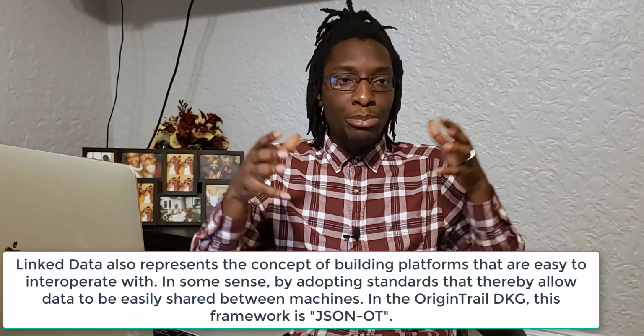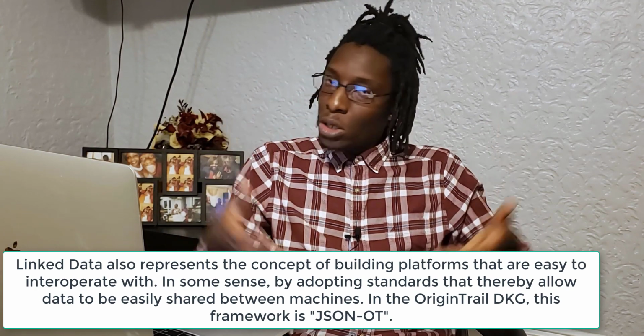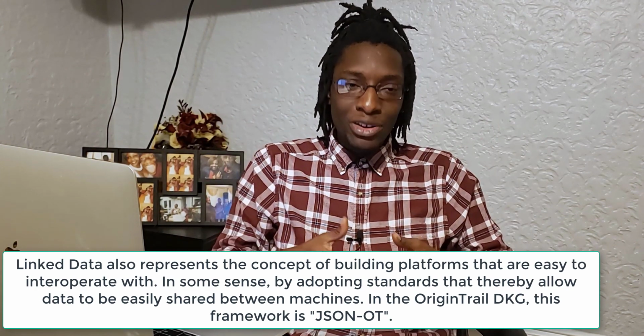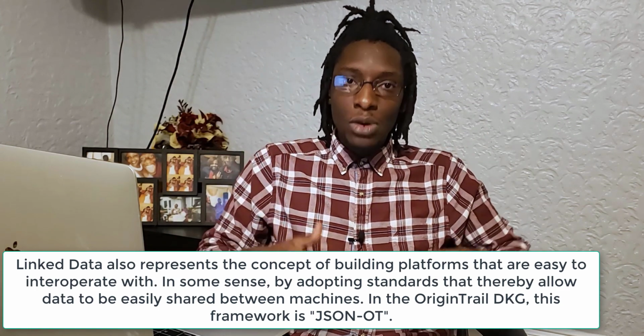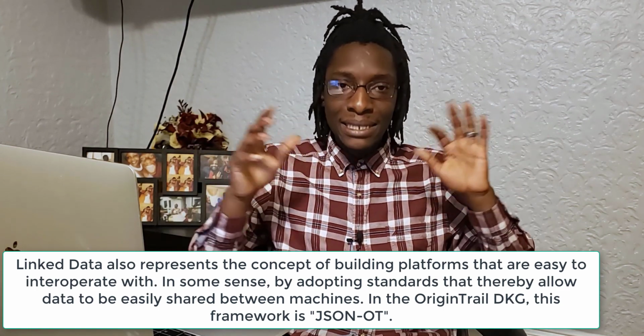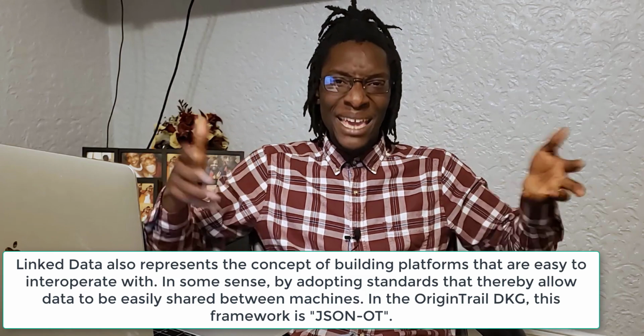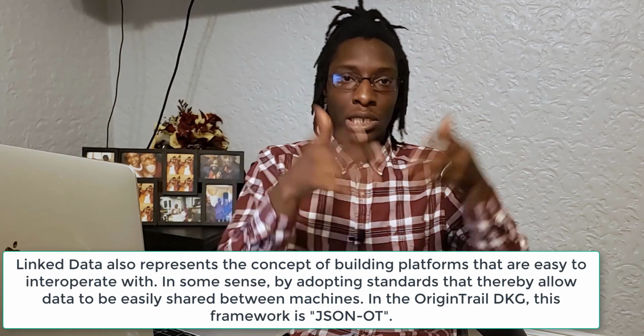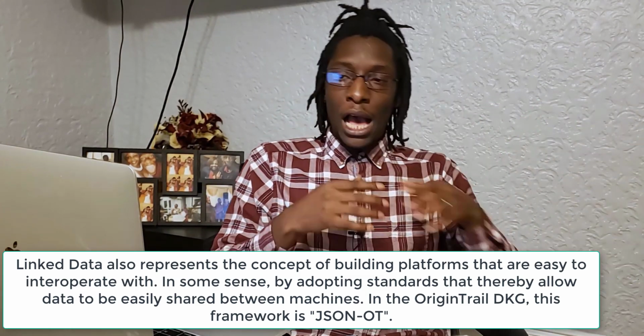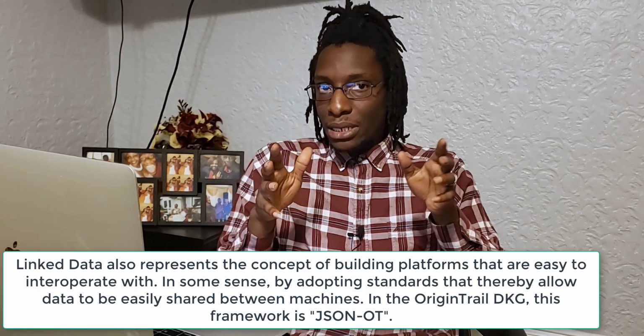So the OriginTrail decentralized network is built in a sense that all the data in the decentralized knowledge graph should be linked together with connections that make the data make sense in the context of a query. We will be getting deeper into that later on, but for now, that's really the general idea behind the linked data structure.